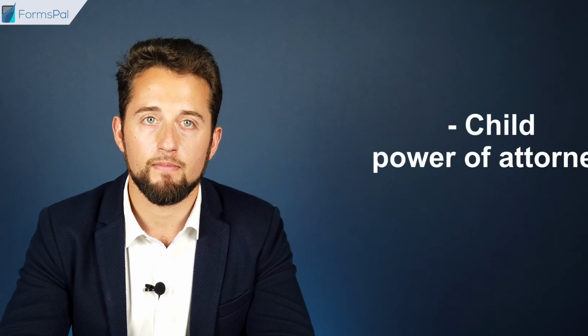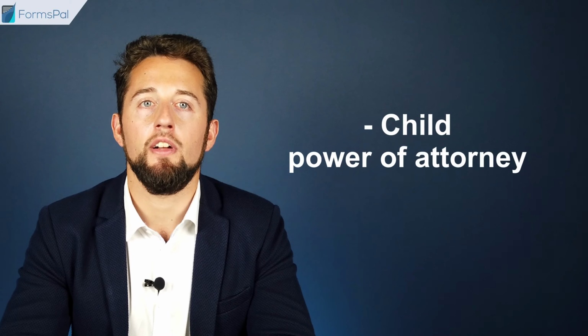If federal taxes are to be filed on your behalf, a statutory form or special federal form 2848 should be used. However, most states provide their own tax POA forms and do not accept the federal one. A child power of attorney. This is used if you want to hand over full or partial control over your child or minor to a person you trust for a certain period of time.